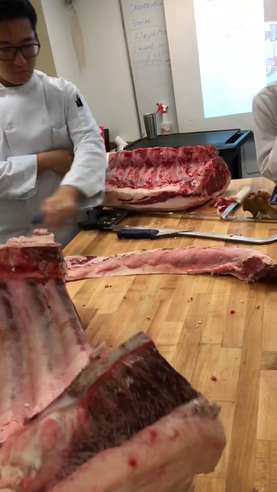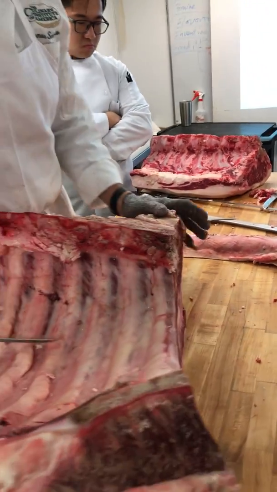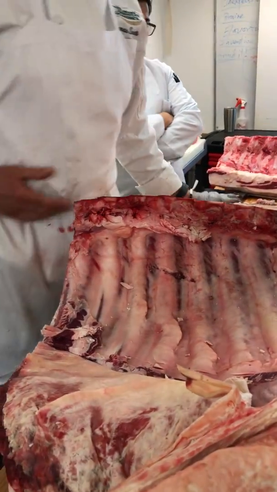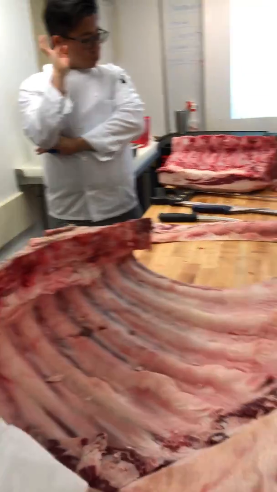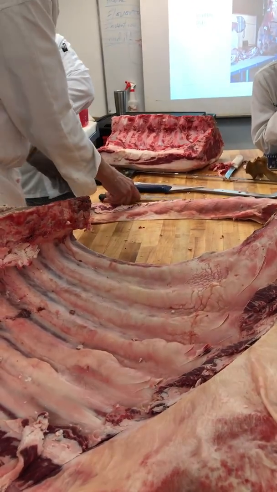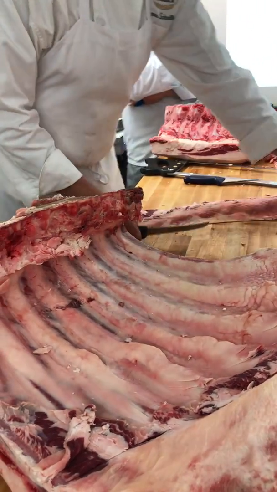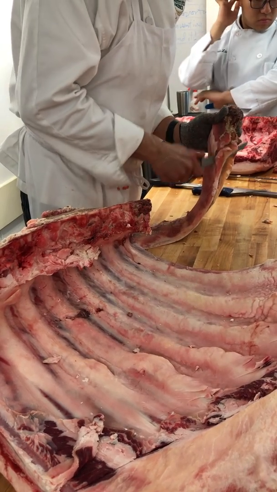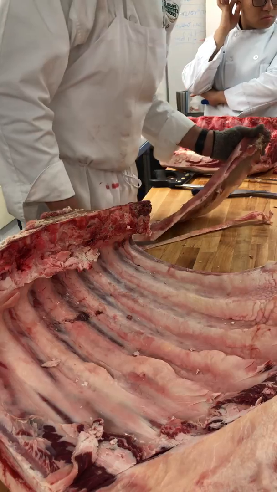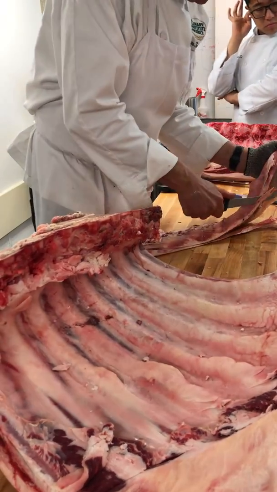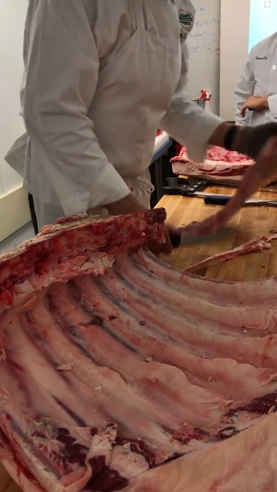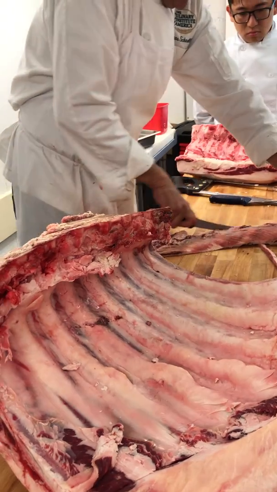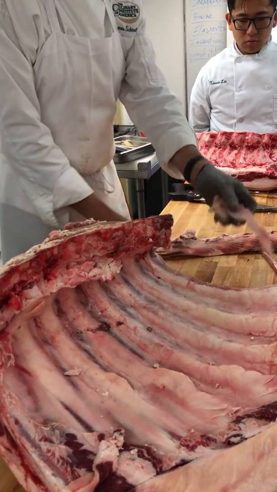And then we take off the outer membrane. You can buy them peeled or unpeeled, right? This is unpeeled. It's a little bit cheaper, but there's a lot of stuff on the outside that needs to come off. You know what I mean? All this outer membrane. Have you had skirt steak?